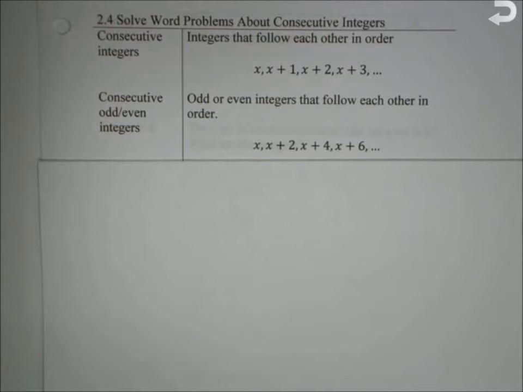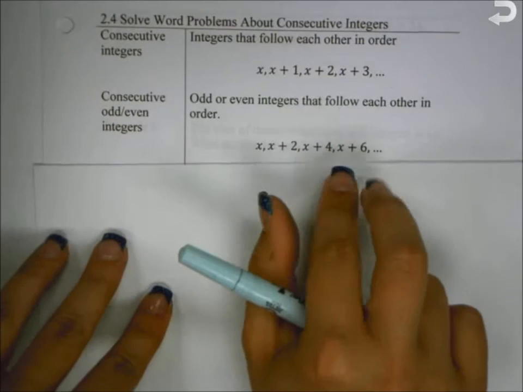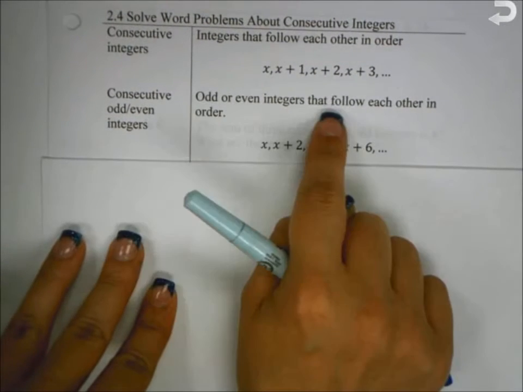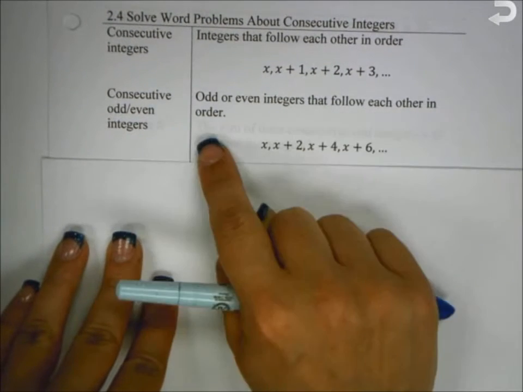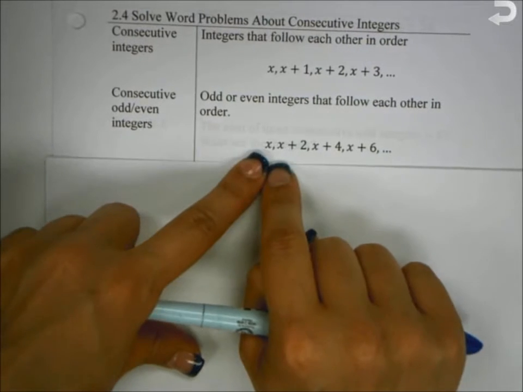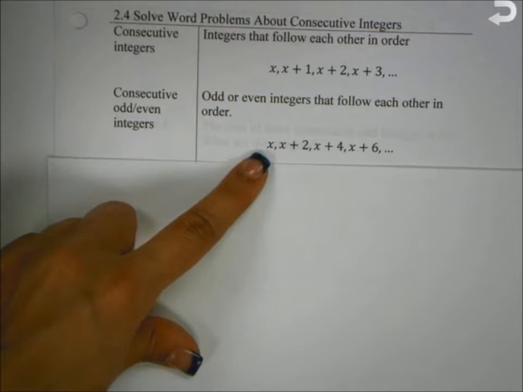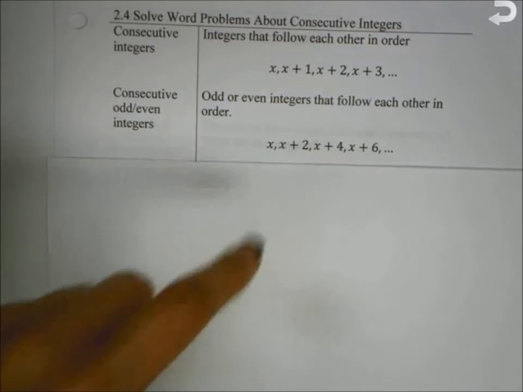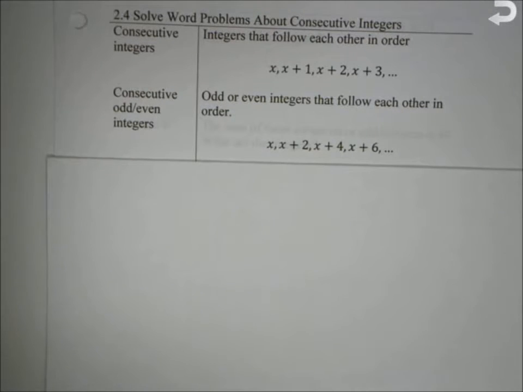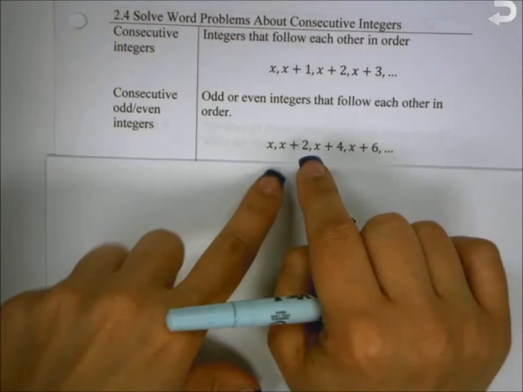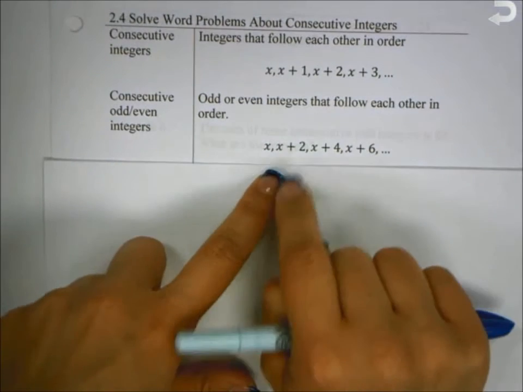Consecutive odd or even integers just means the odd or even integers that follow each other in order. So if x is the first one, this time we're not going every single one right after the other, right? Because if 3 is my initial integer, what's the next odd one? What odd number comes after 3? 5. And then it would be 7. So we're always skipping 1, right? So we would be adding by 2's this time. And we'll do an example.